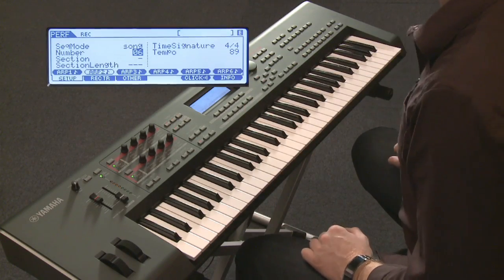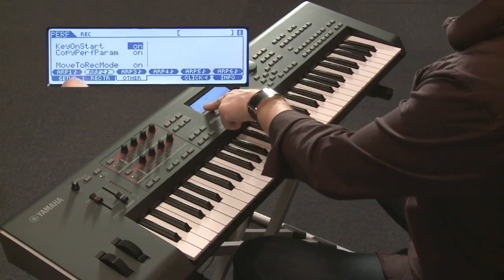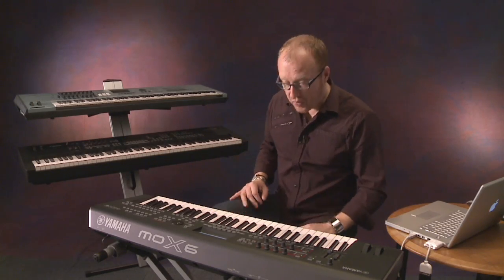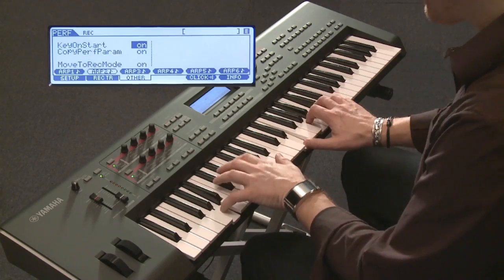Which one? Well, song number 6. Another thing is I'm going to select key on start, and key on start means as soon as I start playing, it will automatically start recording. And you can tell by the metronome. There we go.